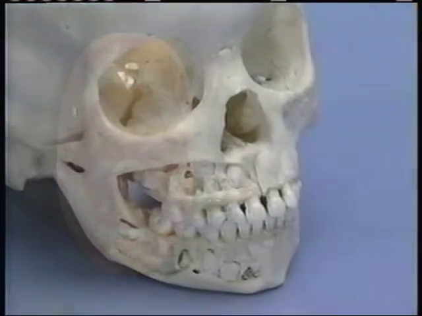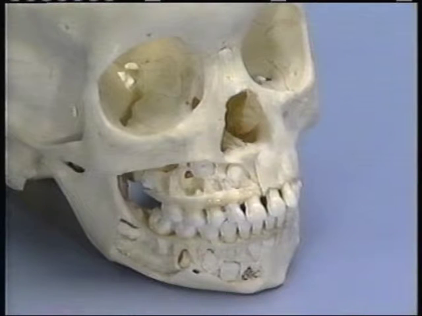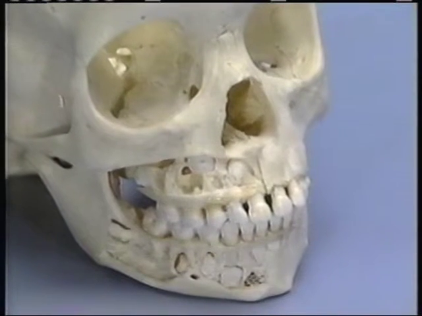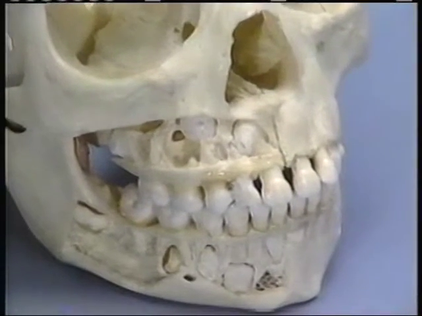The teeth are anchored in the gum-lined alveolar processes of the maxillary and mandibular bones. During development, we normally have two different sets of teeth. These two sets can be seen on this child's skull.